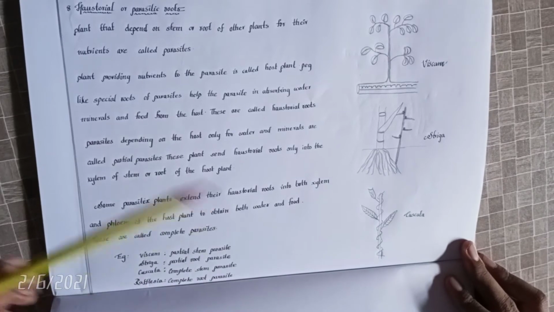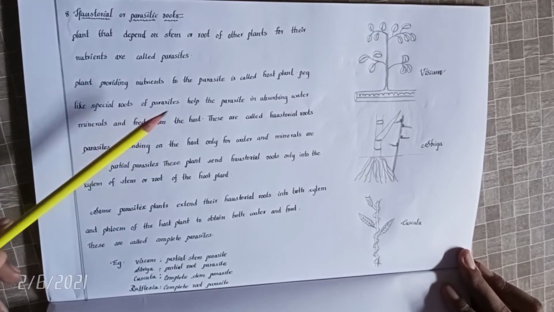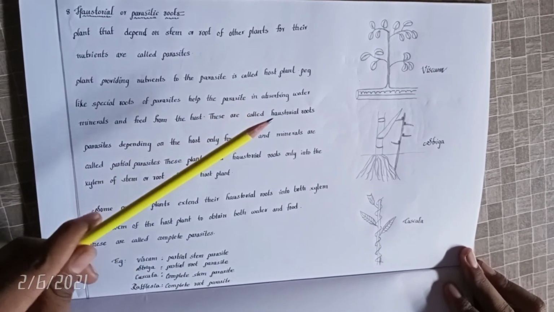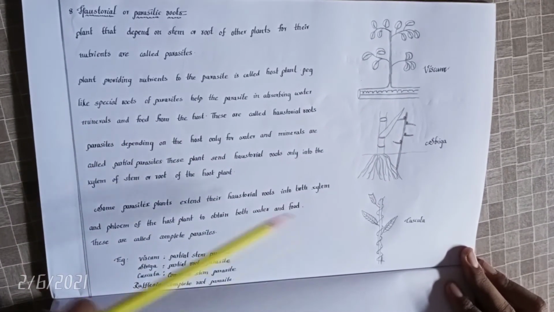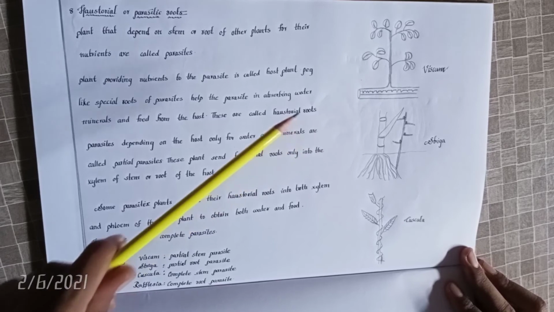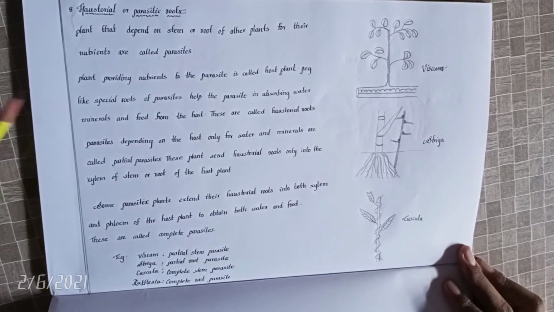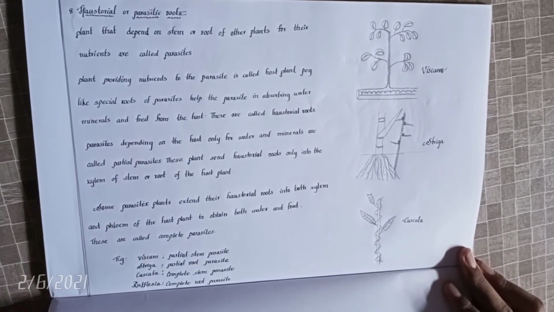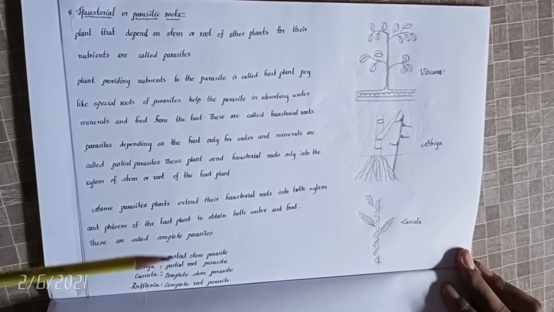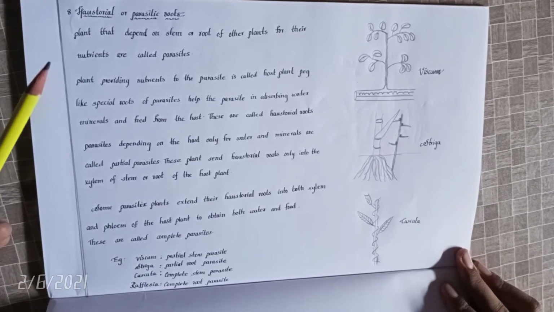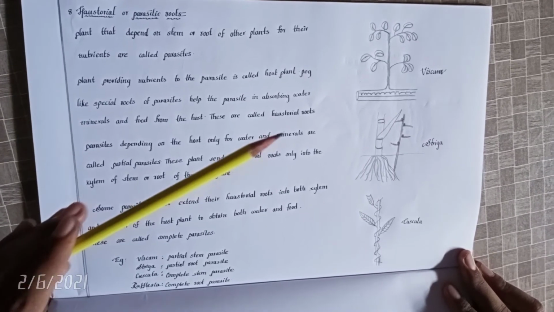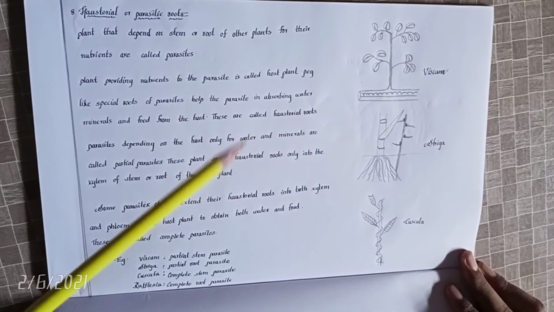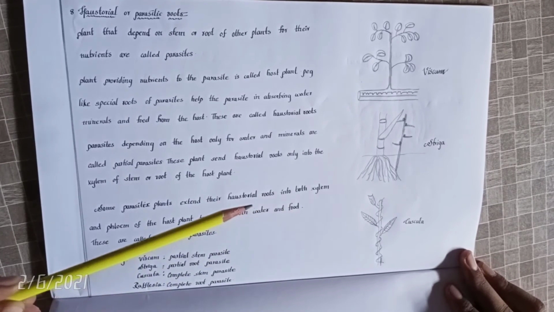Now we will explain that the peg-like special roots of parasites help the parasite in absorbing water, minerals, and food from the host. These are called haustorial roots. Here the parasite is a plant. In this plant, the host is another plant. The parasitic plant depends on the other plant. This other plant is called the host.